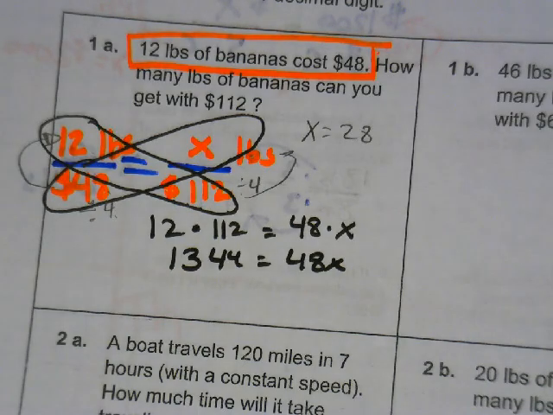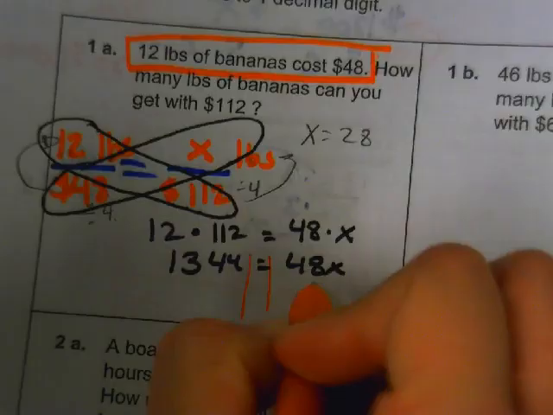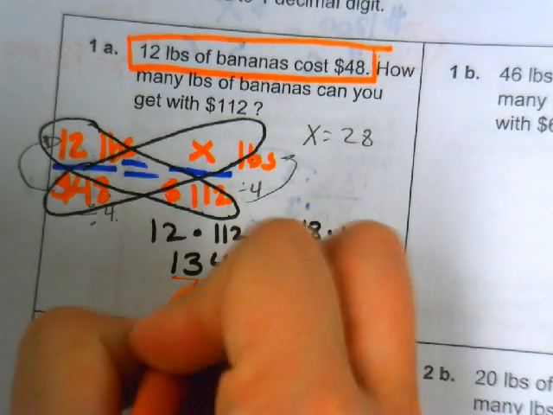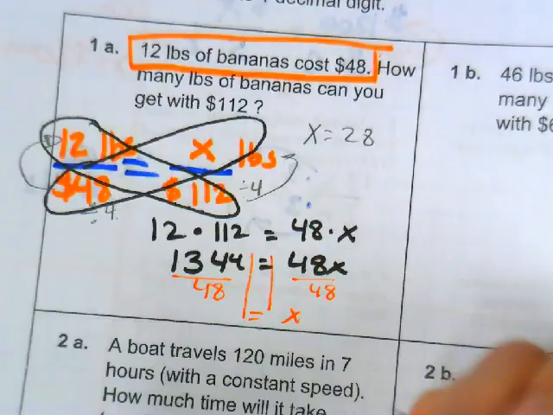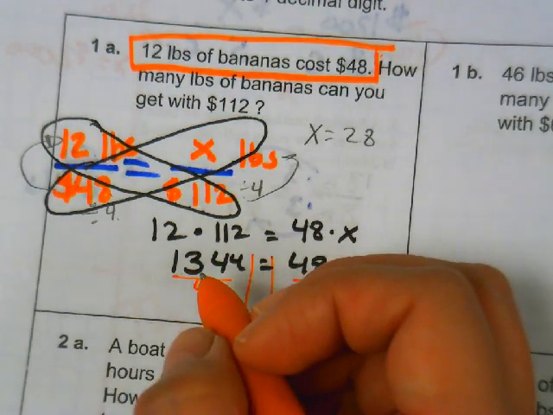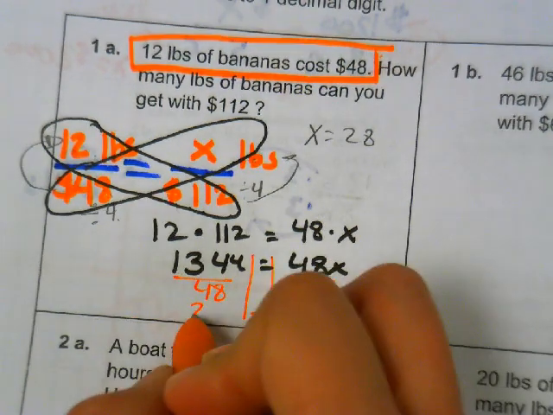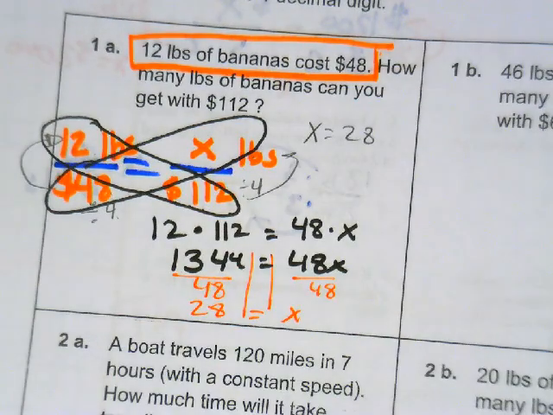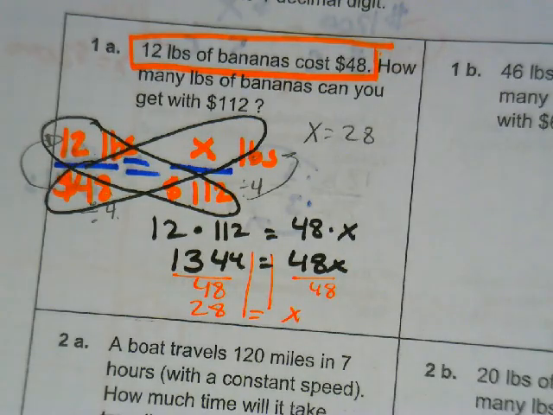Division. So this you've already learned, kind of like drawing your bars. Divide by 48. X equals, well, we already know what x equals. What does x equal? 28. So it's just a long way here. Correct. But will it always work?